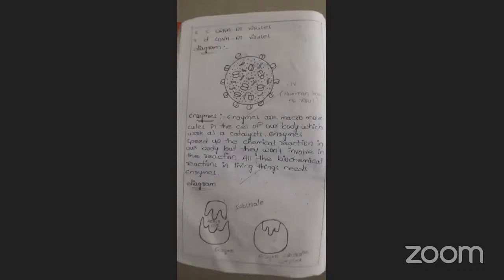Many viruses are there. You can write about the virus definition and some interesting facts about the virus. Later you can take some examples of viruses. Next, you can draw the diagram.